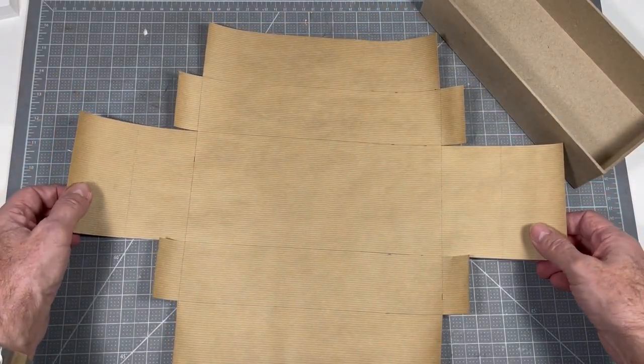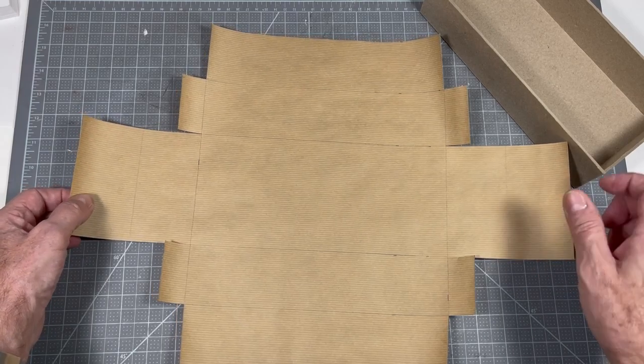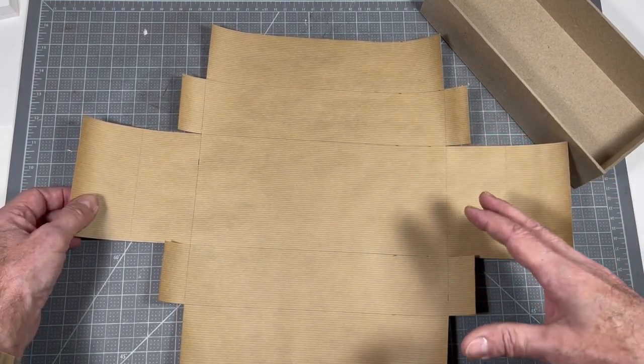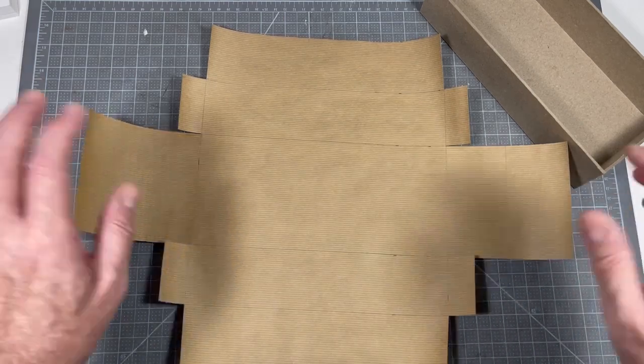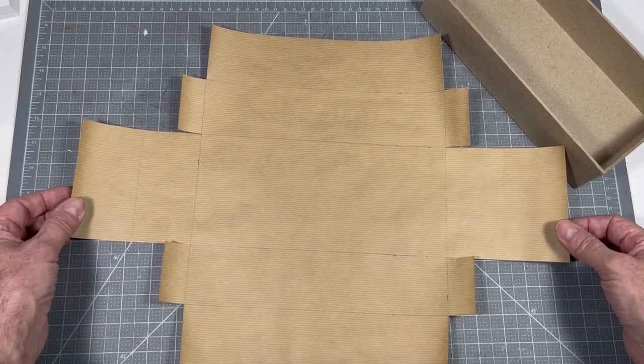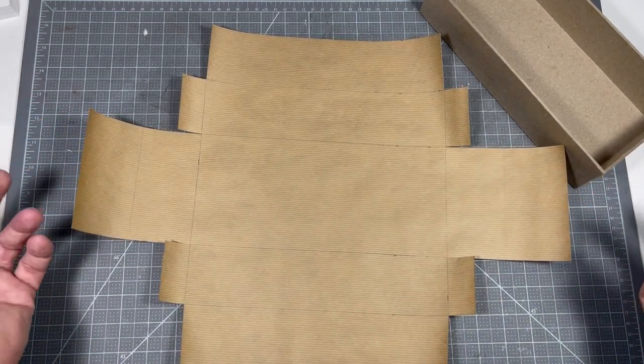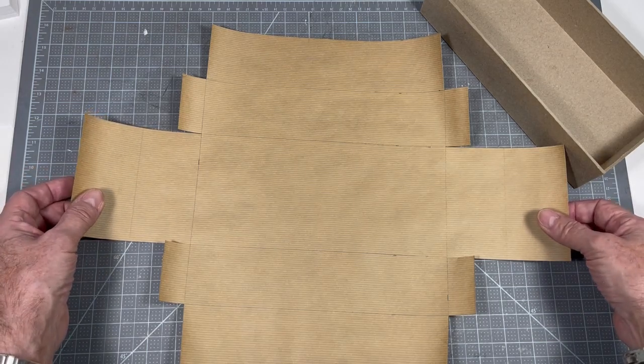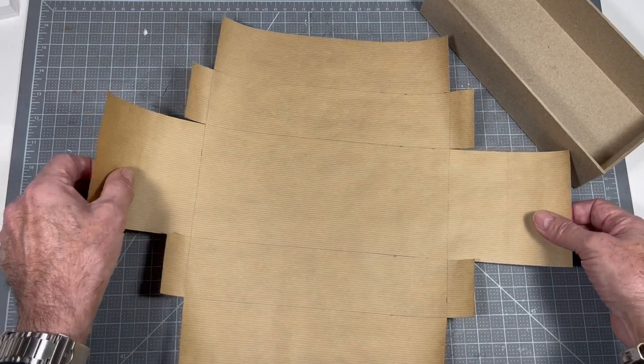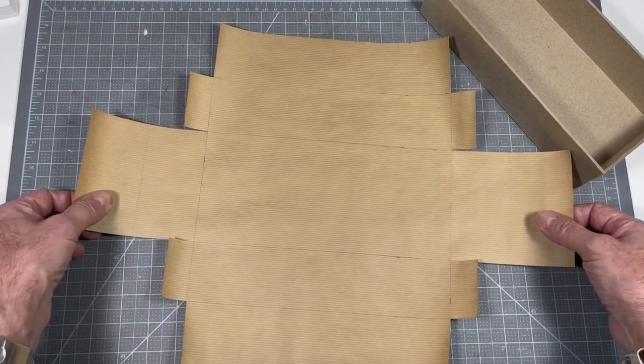Most of the time in rigid boxes and case bound, they do use a wet glue, an adhesive. They usually brush it on and then wrap it around. I just have Elmer's, and I don't really have the exact glue that they use. So the Elmer's is a little too wet, and it kind of buckles, and it doesn't work as well.